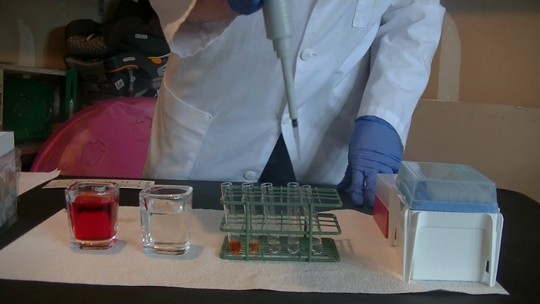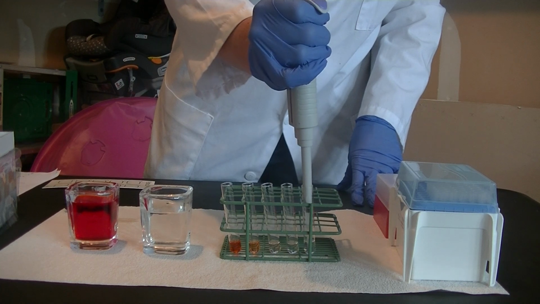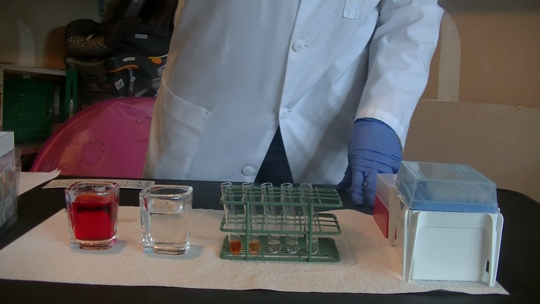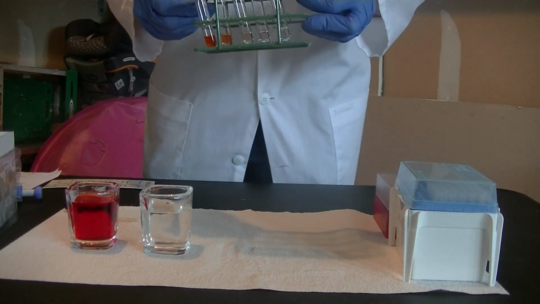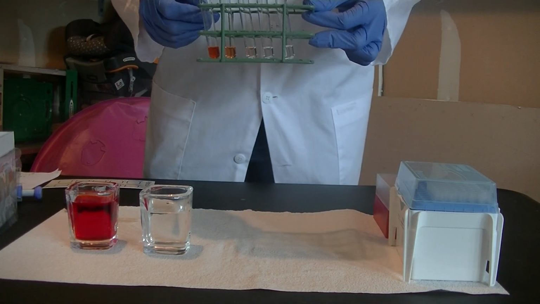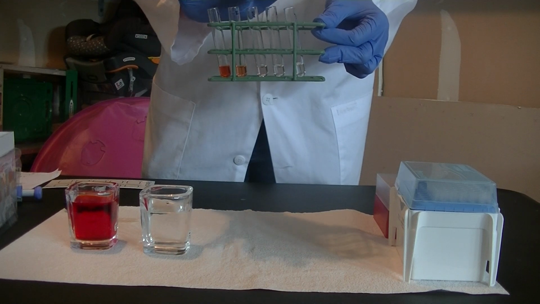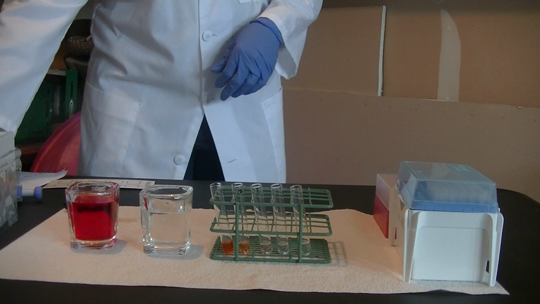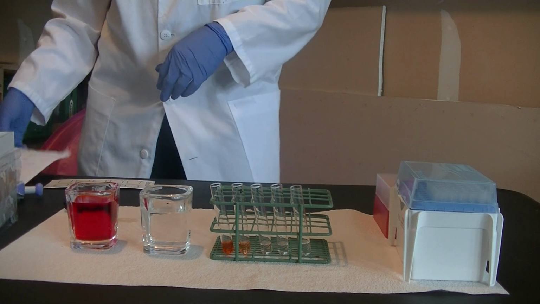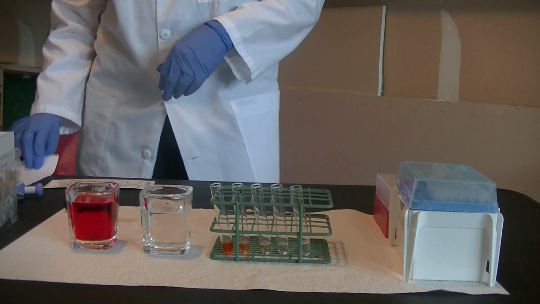You will notice that this 1 to 5 dilution gets much lighter much more quickly than our 1 to 2 dilution did. So we have a much larger difference in the concentration as we move from tube to tube. Don't forget to calculate those concentrations in each tube for tubes 1 through 5.